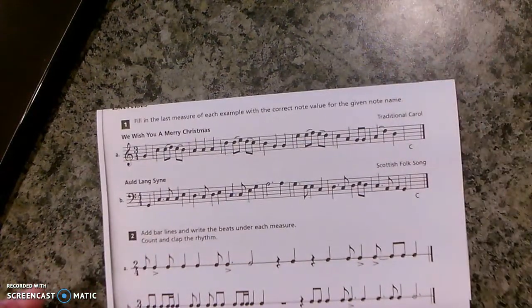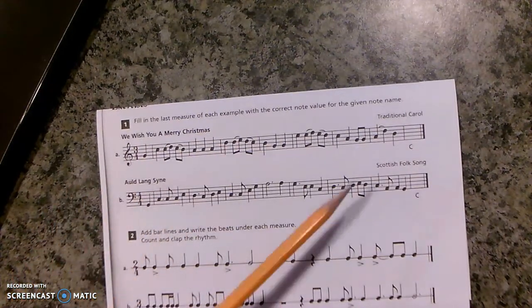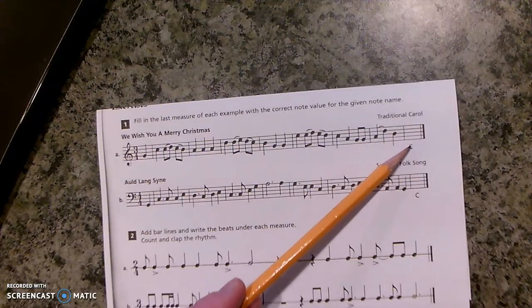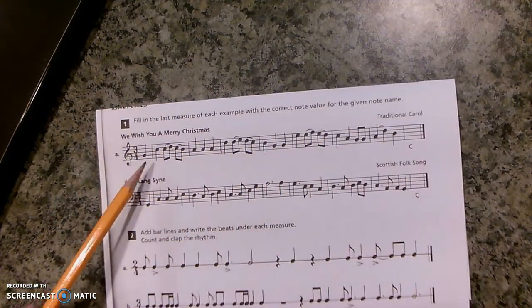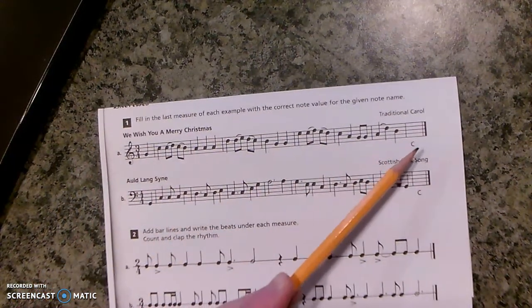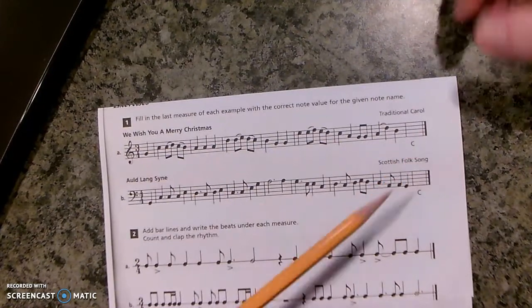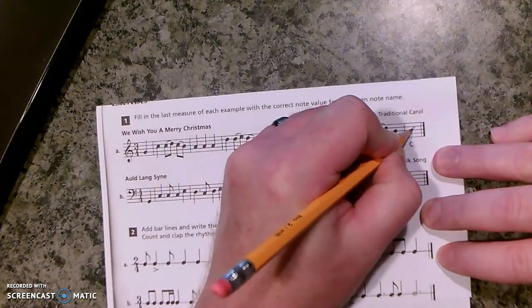Number 1, fill in the last measure of each example with the correct note value for the given note name. So if you look here, they want a C. Remember, we have to add the first measure plus the last measure. So here's count 1, or actually this is count 3. So counts 1 and 2 would be right here. So we would need a half note. So we'll put a half note C.